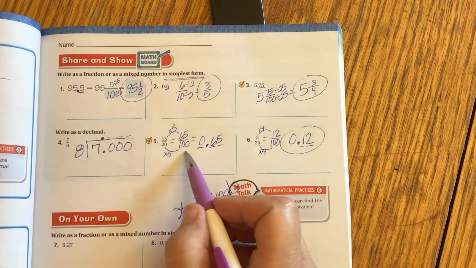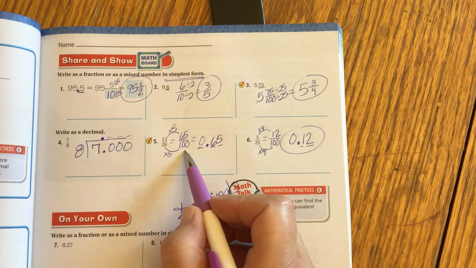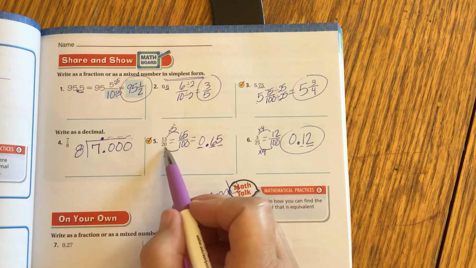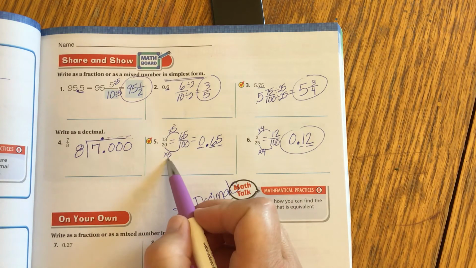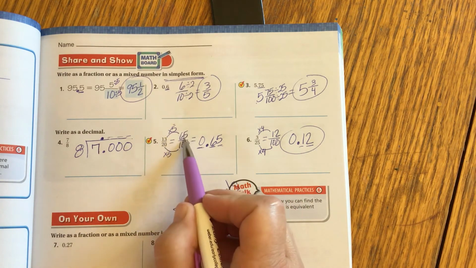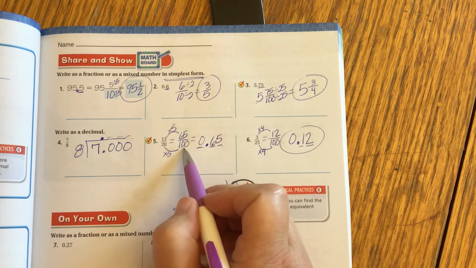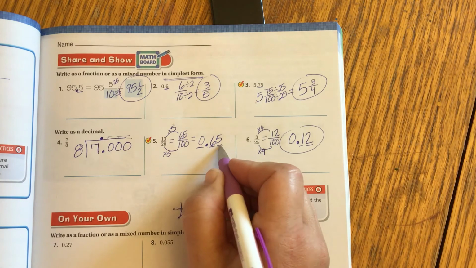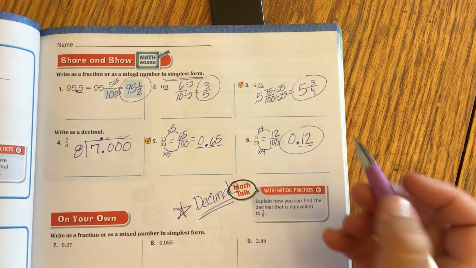13/20. If you can get anything to 100 on the bottom for the denominator, hundredths means 2 spots after the decimal. So if I times the bottom by 5, I get 100, times the top by 5, I get 65 hundredths. If I write that as a decimal, it's 0.65. Same thing here.